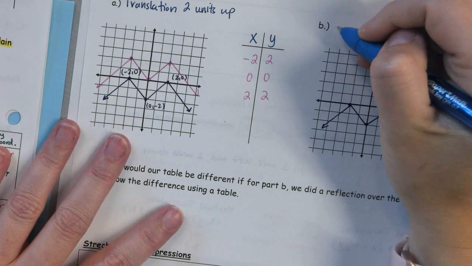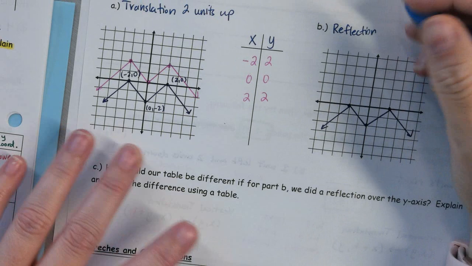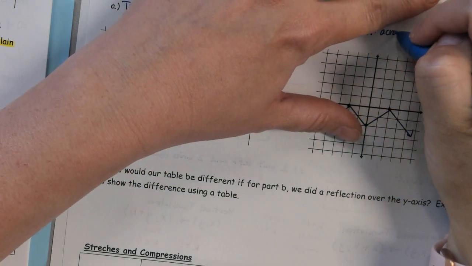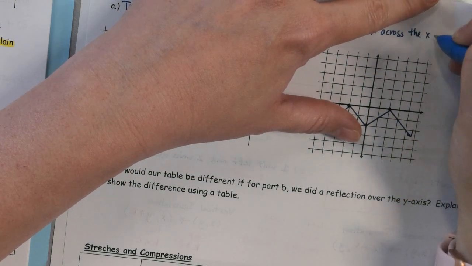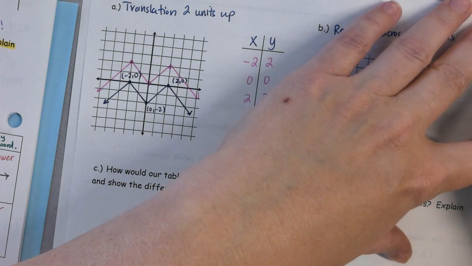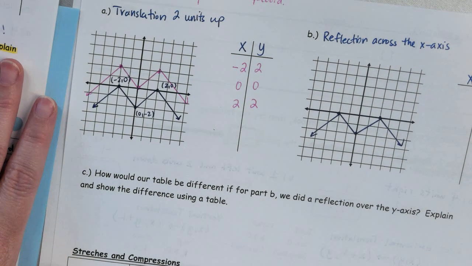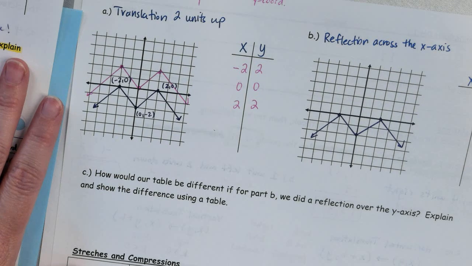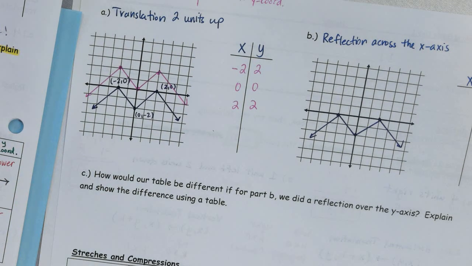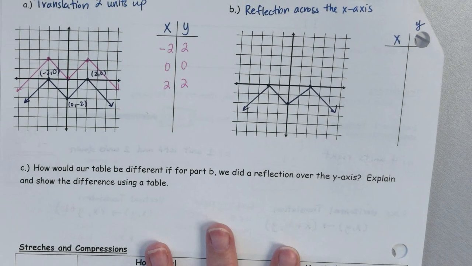Okay, and then for this one, we're going to do a reflection across the x-axis. And again, you're putting the new points in this table. All right, so think about what the rule is, and then go ahead and apply it here.